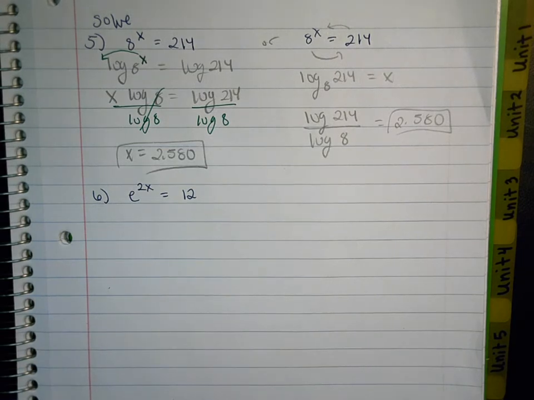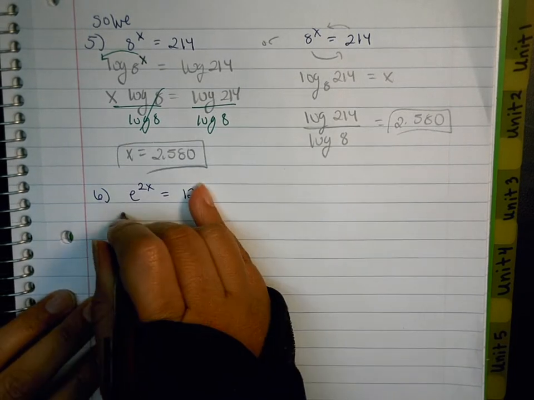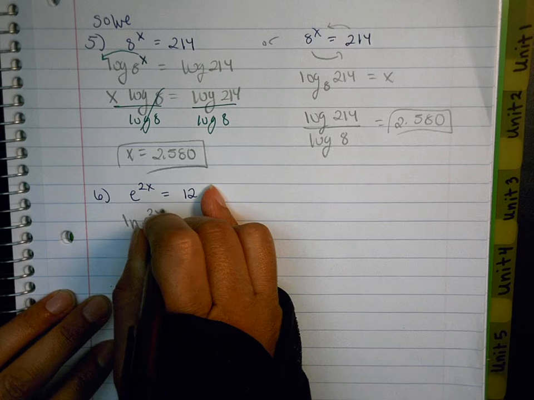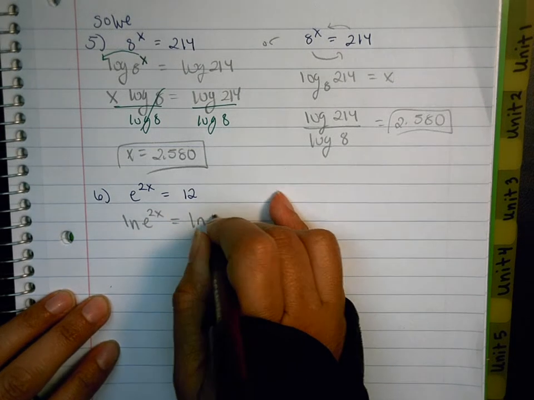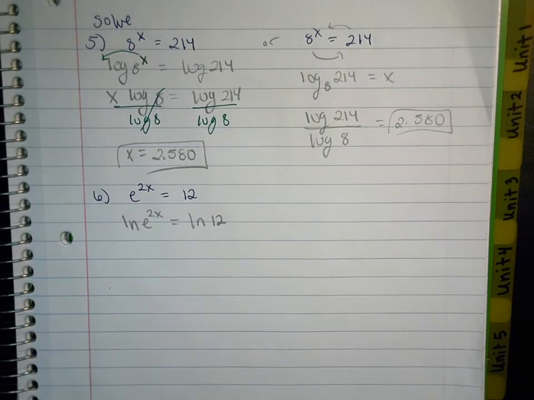Why? Because e and ln go together, so ln of e to the 2x equals ln of 12. You could use log base 10, but I'm using log base e.